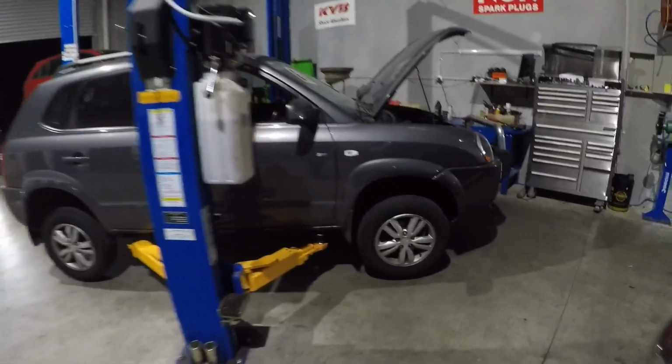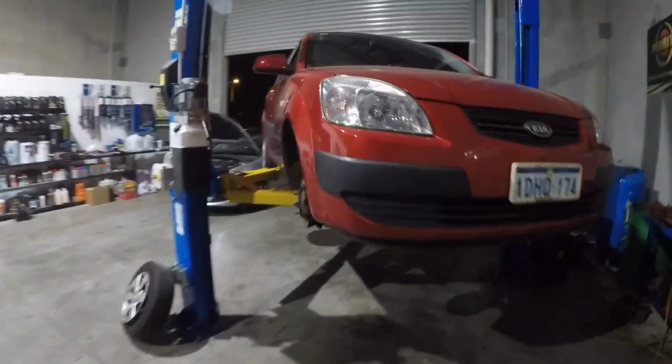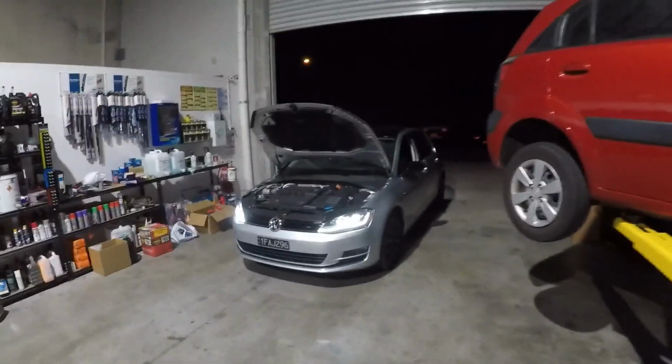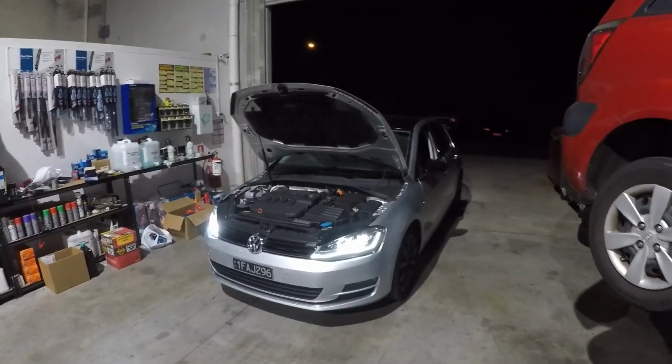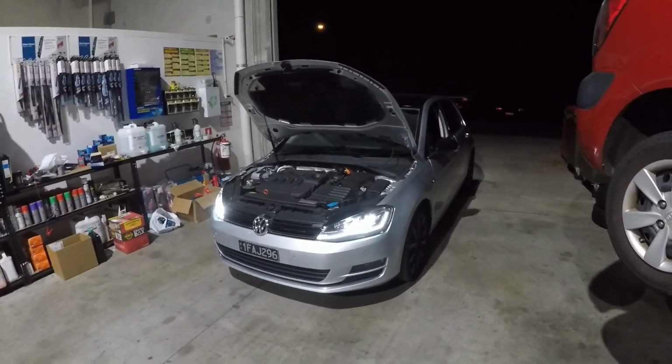This Hyundai Tucson, it's got a head gasket, so we'll be doing some work on that. That's not happening tonight. This little Kia Rio, it's got some axle seals that need changing for an oil leak. And this Volkswagen Golf has got a coolant leak that we've just repaired, and we're running it up to get it hot and make sure it's okay before we send it back to the customer.